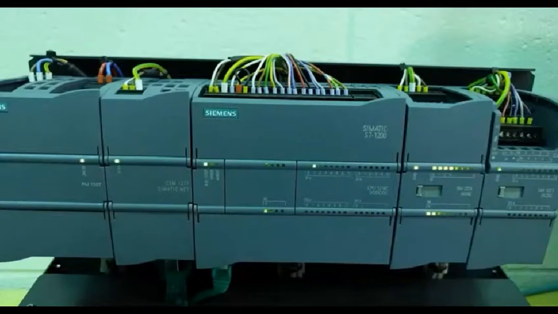Friends, today we are going to discuss the PLC S7-1200 hardware. You can see this in the picture, this PLC we are using in our training. So today we will see one by one the modules that you see in this video.